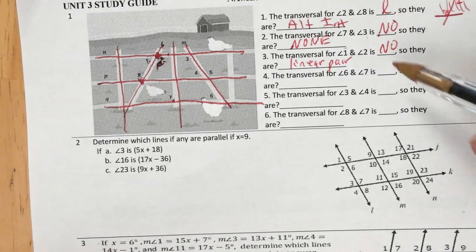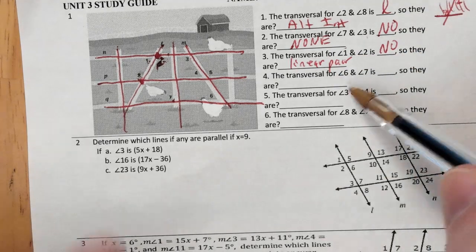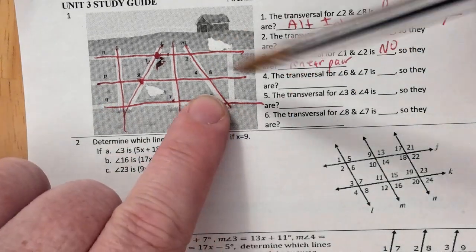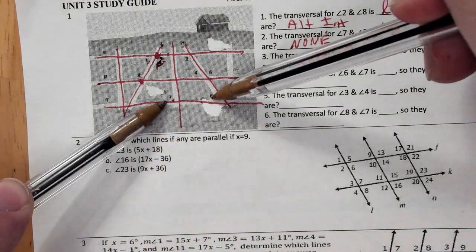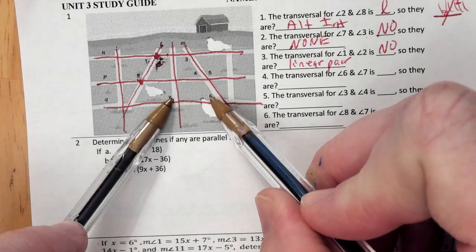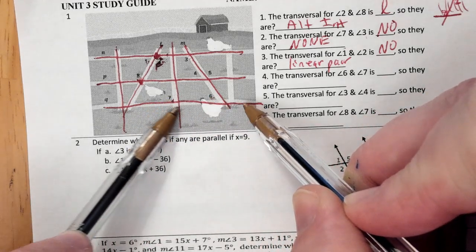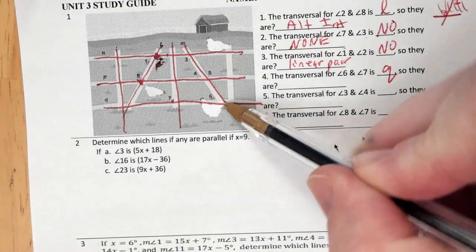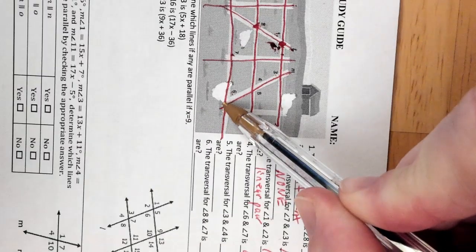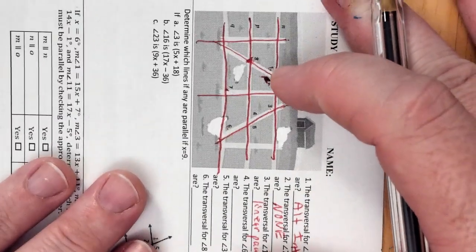So those are, but there's not a transversal. All right, number 4. We have 6, which is right here, and 7, which is right here. What train took you from 6 to 7? So here's the train right here, and that is the Q train. And we always want our train to be vertical to us. That one simple action makes things a lot more clear.